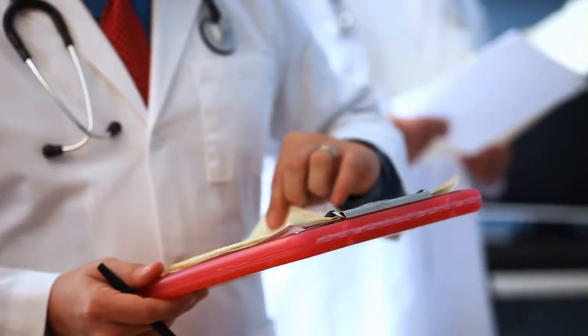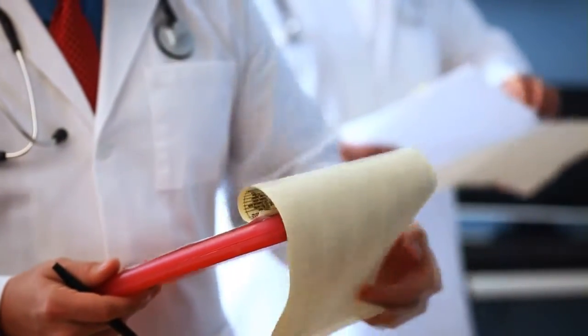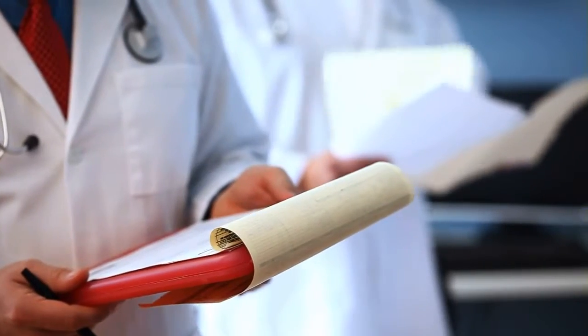Changes in documentation habits for most providers will be necessary, and now is the time to start preparing.